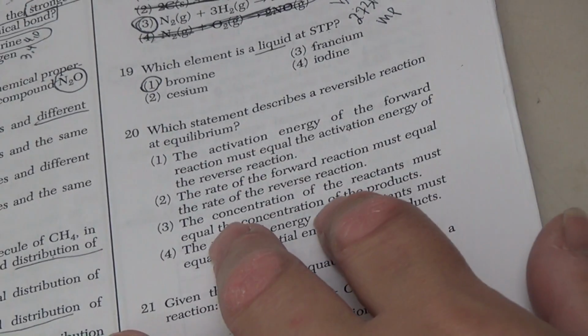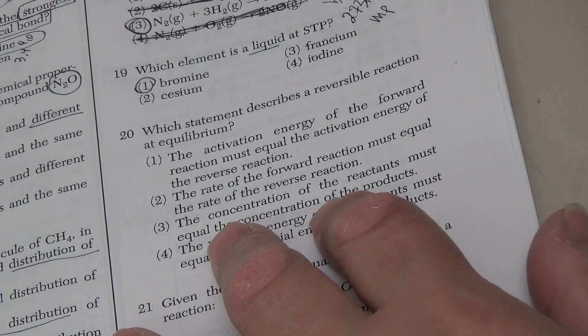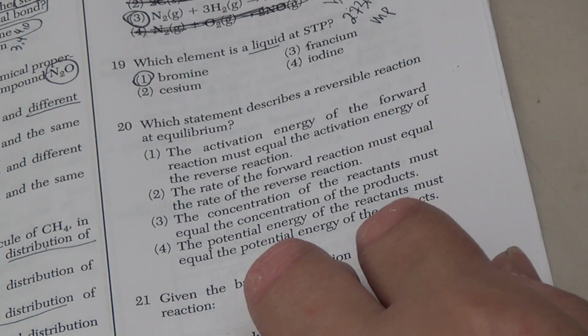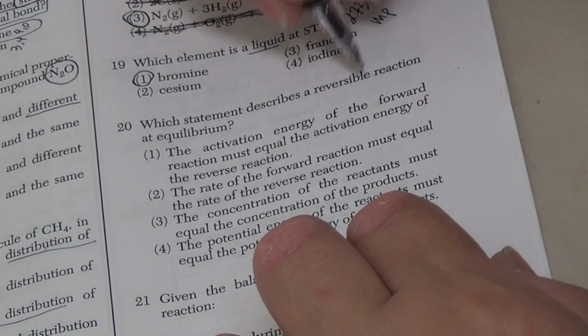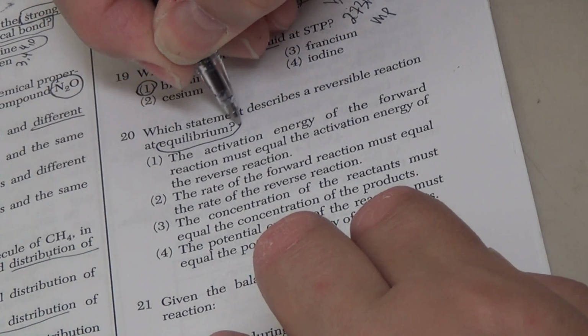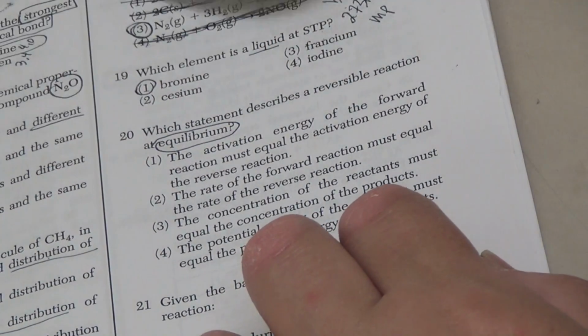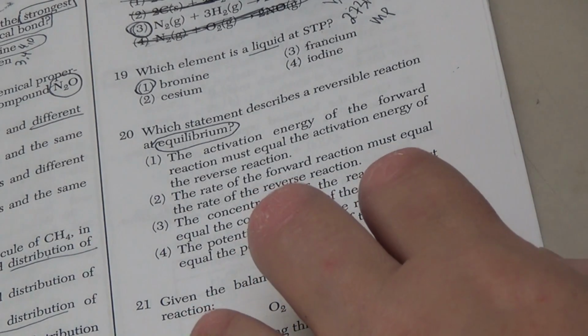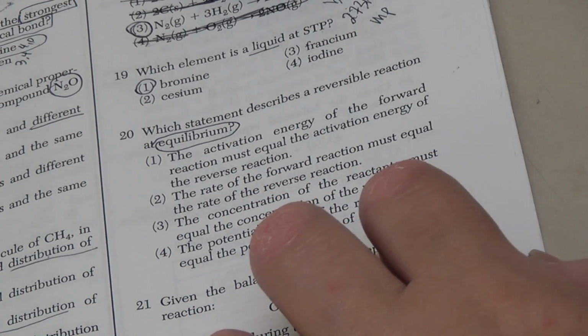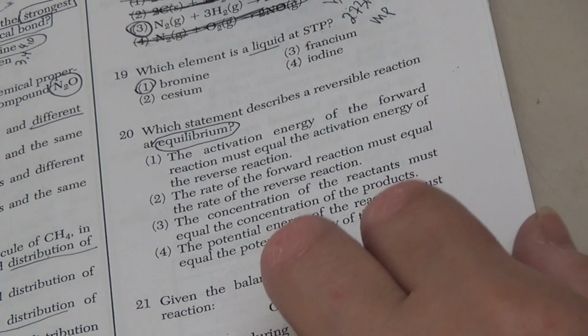Number 20, which statement describes a reversible reaction at equilibrium? At equilibrium. This is one of the most forgotten and misunderstood vocabulary definitions there are.